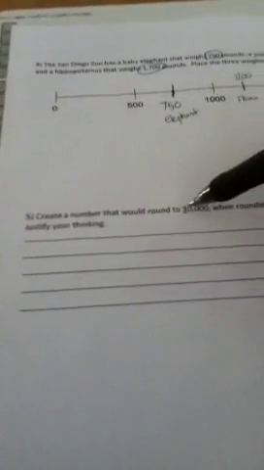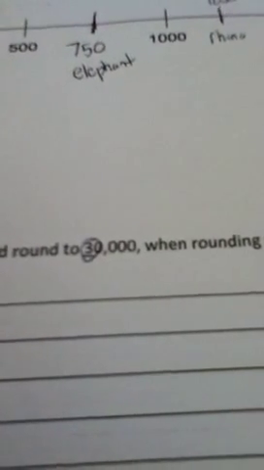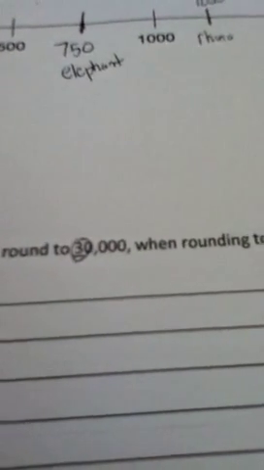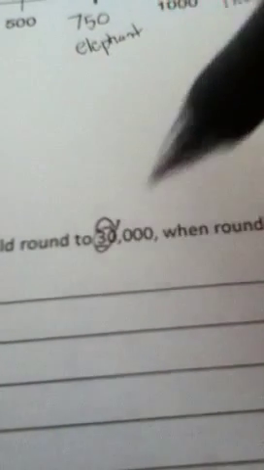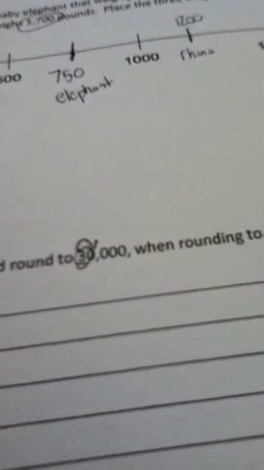All right, create a number that would round to 30,000 when rounding to the underlined digit. Okay, so if you look at my underlined digit here, I'm rounding to the nearest 10,000. So what I want to do here is, we did a lot with rounding, so you have to remember that when you round to a digit, you have to look at the number before it and decide whether you're rounding up or down.